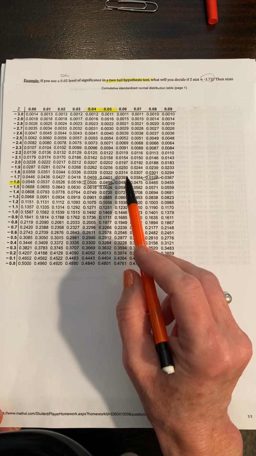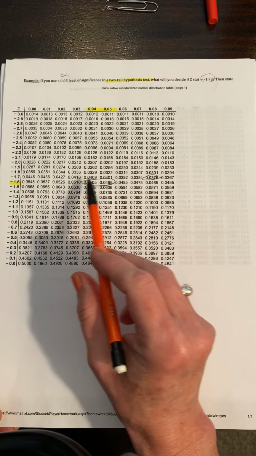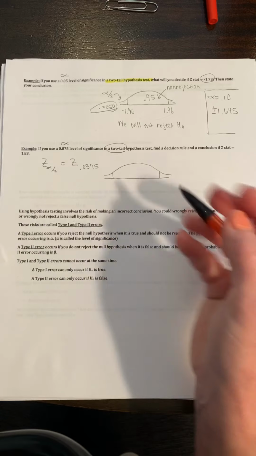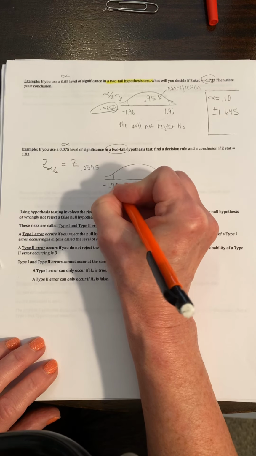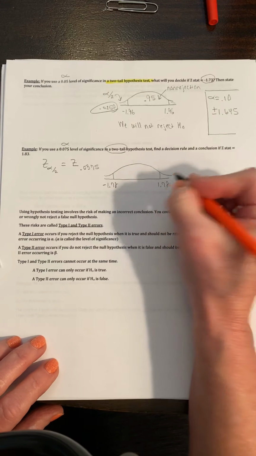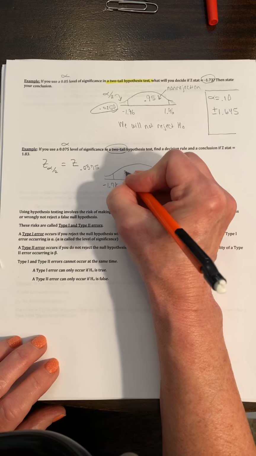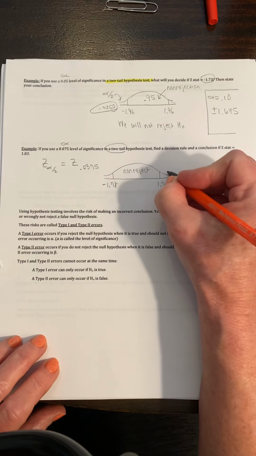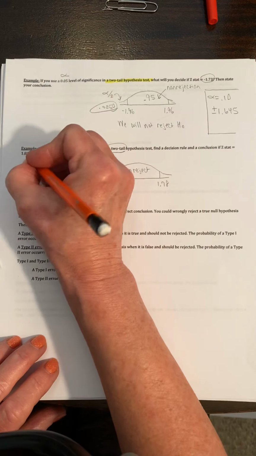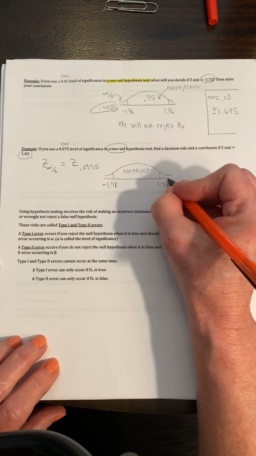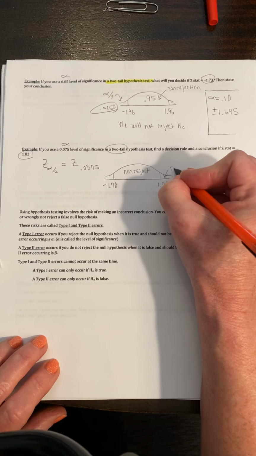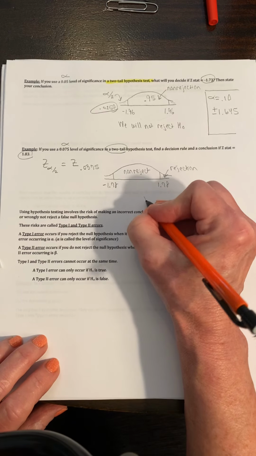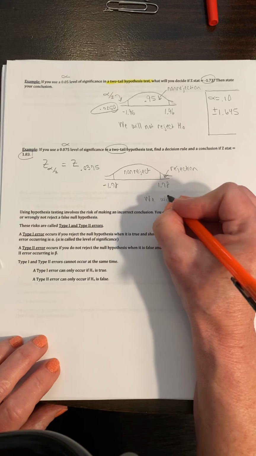0.0375, and we're going to find that here, and that's negative 1.78. Remember, this middle is going to be our non-rejection region, but we will reject if we're out here or here. Well, where is 1.83? It's going to be to the right here. It's going to be in the rejection region. So we will reject our null hypothesis.